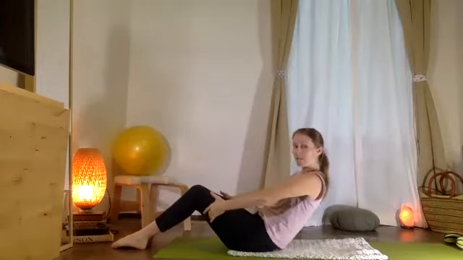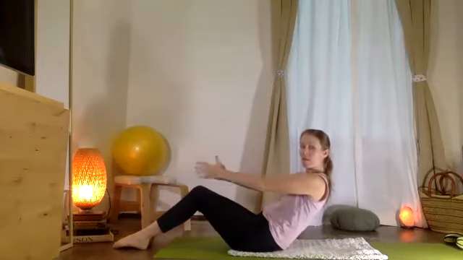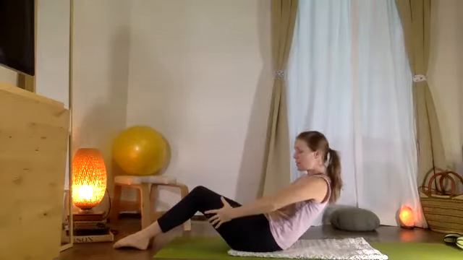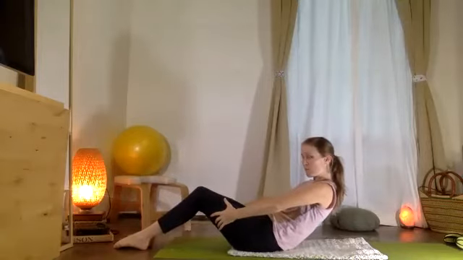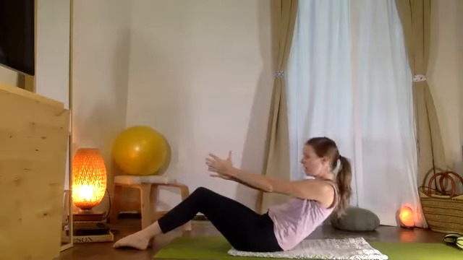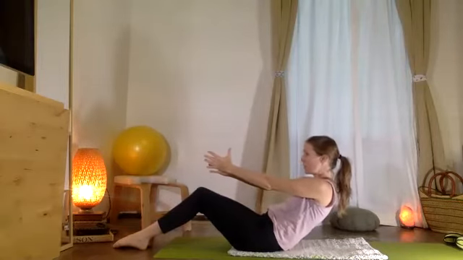Very good. Hands back behind the thighs once again. Belly pulled in. 5, 4, 3, 2, 1. Check in each time you pause. See where your back is at, where are your hips at. See if you can do this again. 5, 4, 3, 2, 1.